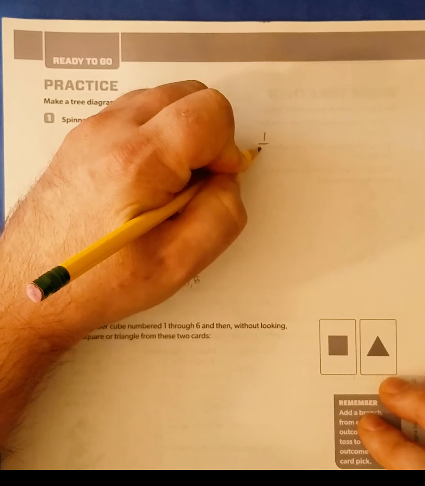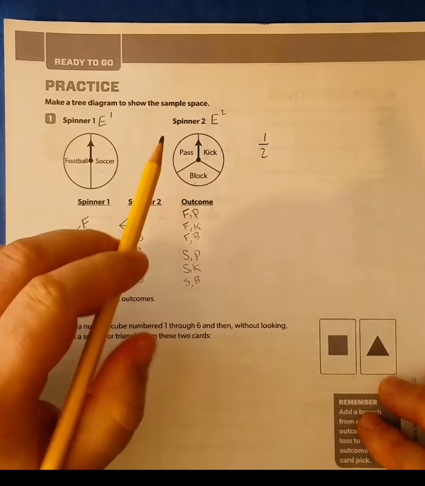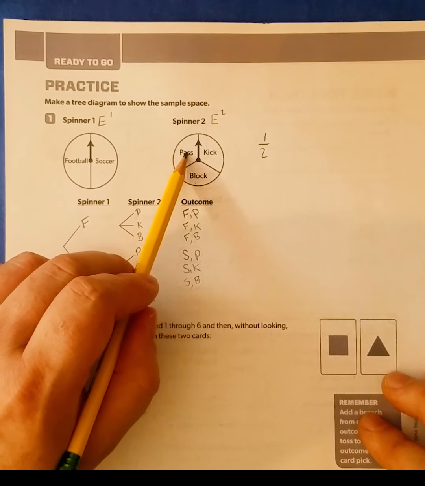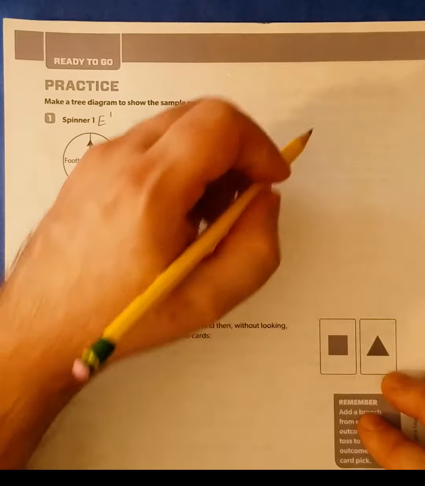1/2. And what's the probability of spinning, let's say, pass? 1 out of 1, 2, 3.